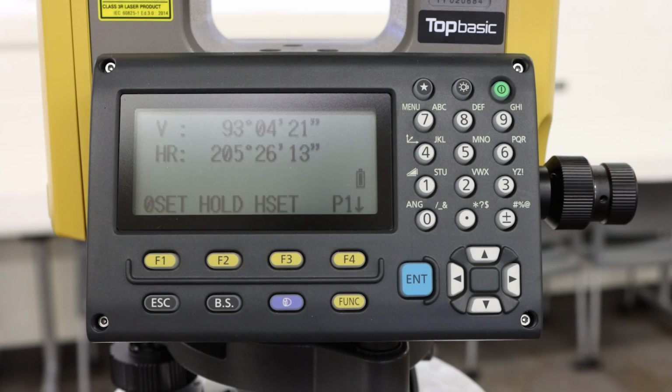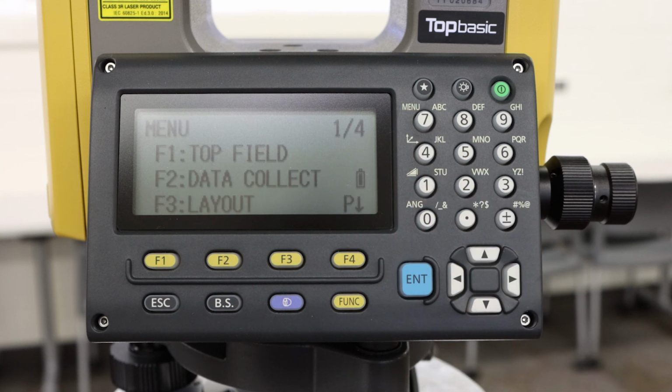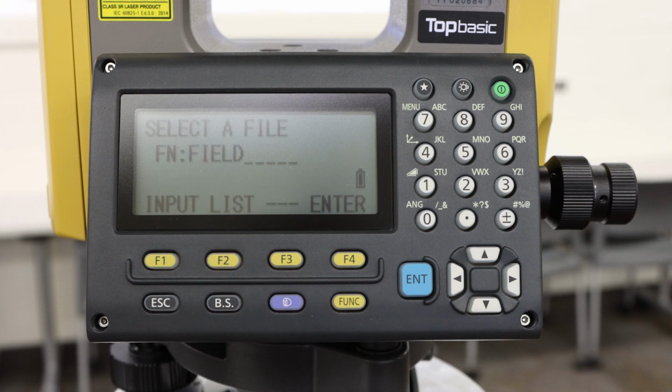Ensure that prior to data collection, the height of instrument, height of rod, and occupied point have been set up in the total station. Enter the menu mode by pressing the menu key, also known as number 7. Once in menu mode, press F2 to enter the data collection menu.